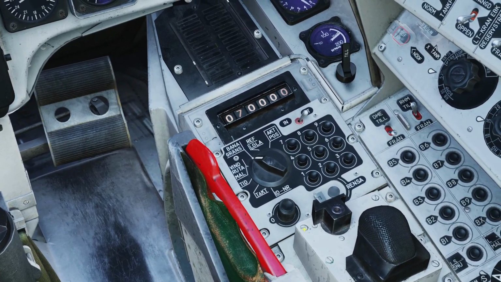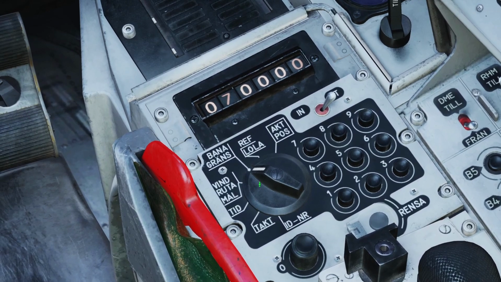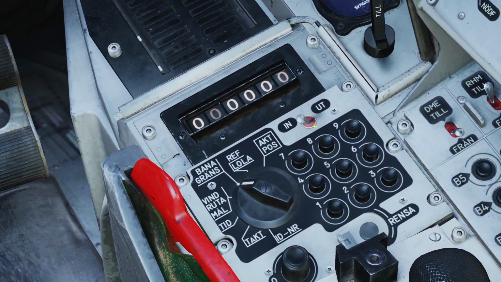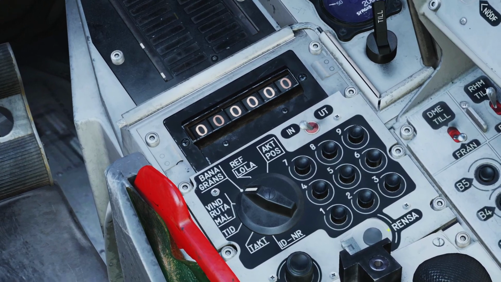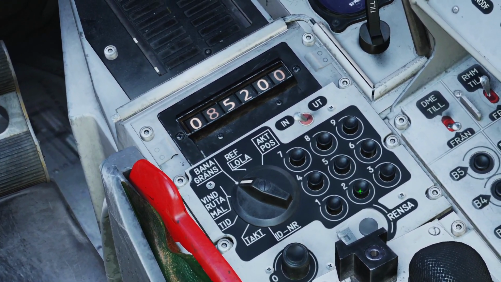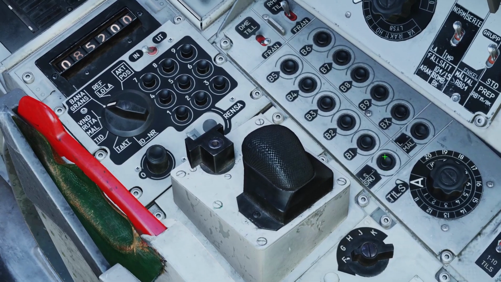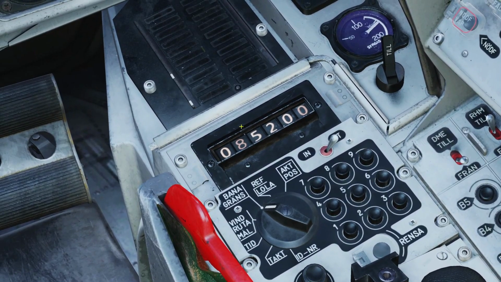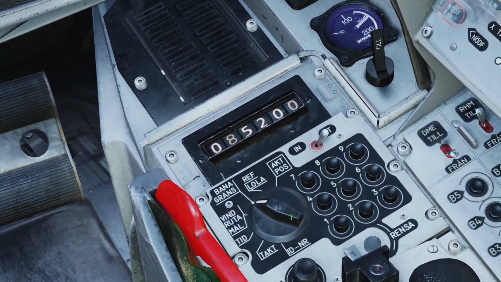If you want to manually type the heading in, all you do is make sure this is set to Bana Grands and set this to input, and you just type in your heading. So let me just do 0852, and then you click LS, and then switch this back to output, and now you can see it is 85.2 degrees. This is incorrect.